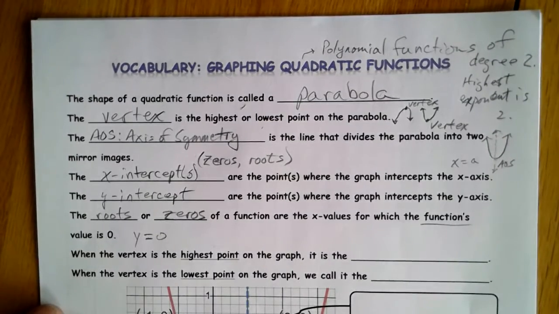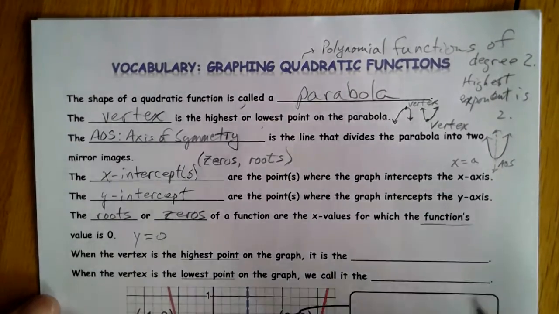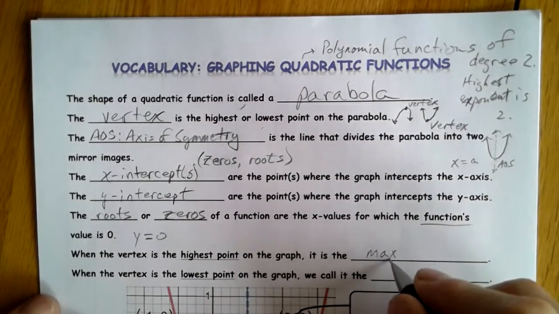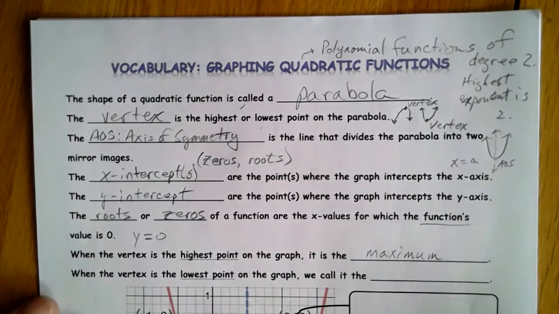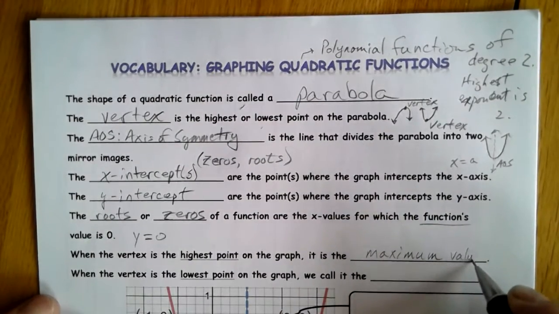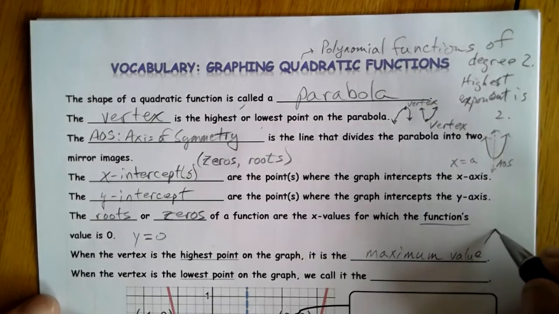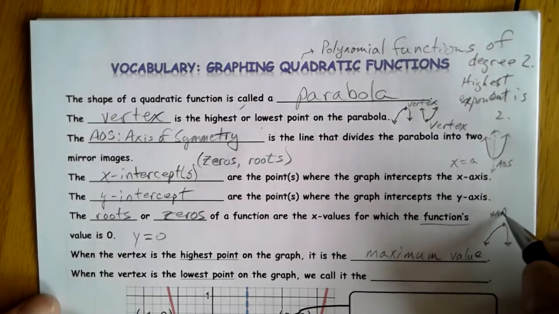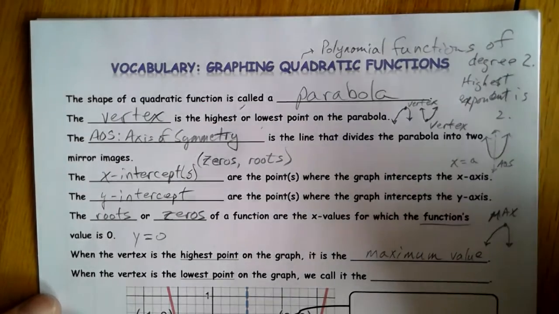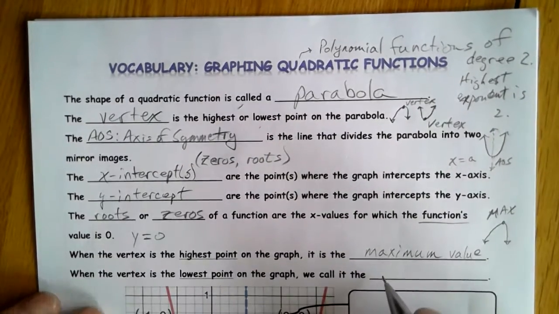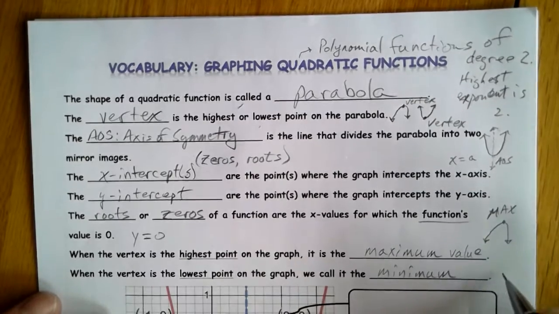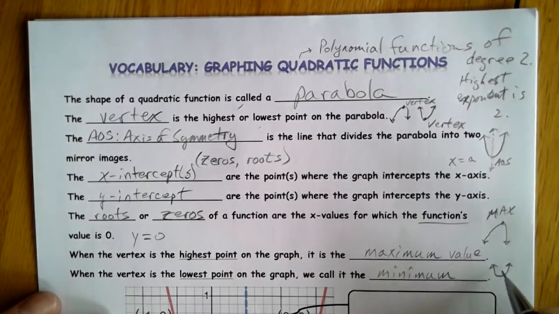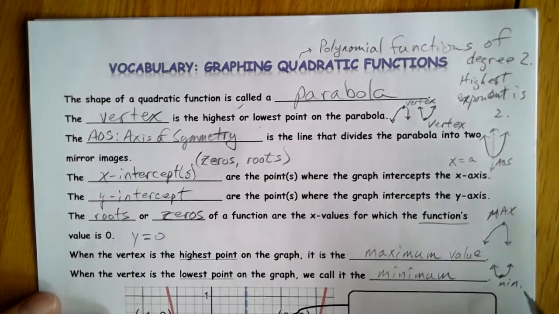Okay, when the vertex is the highest point on the graph, it is the maximum. Okay, it's the maximum value that the graph will take on. Meaning, okay, this is the max. It won't get any higher than that. The graph will not go higher than that. And if it's the lowest point, then it's a minimum. That's a min. I'm going to abbreviate it min for minimum.